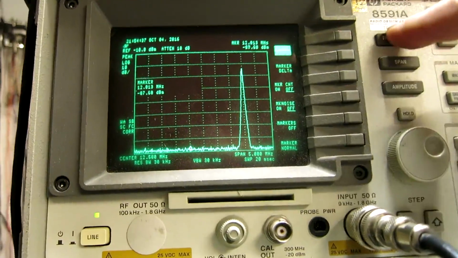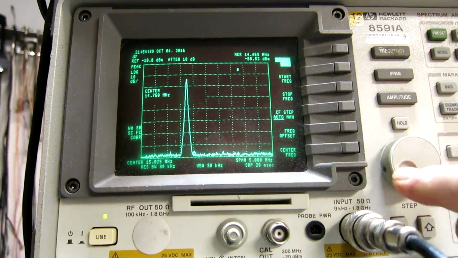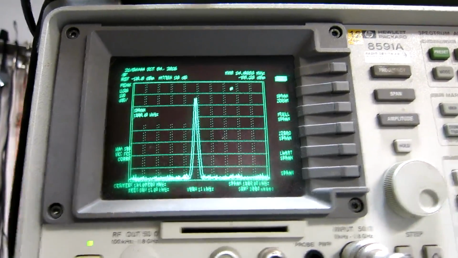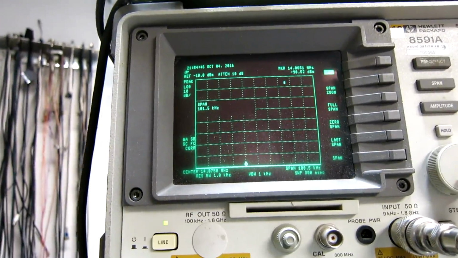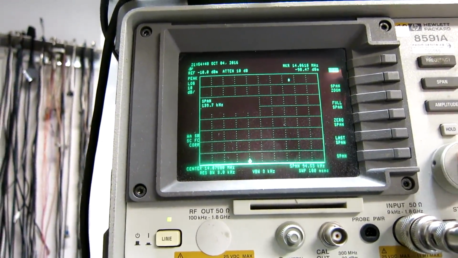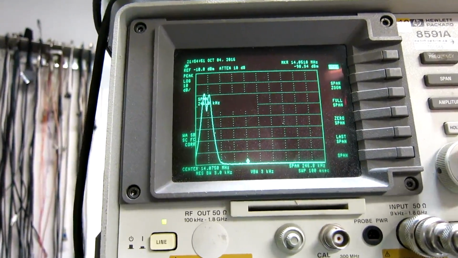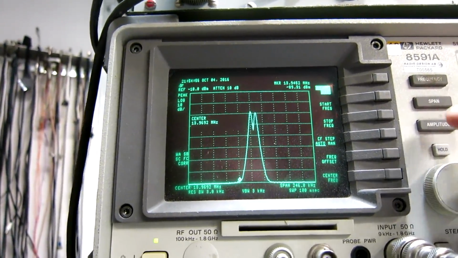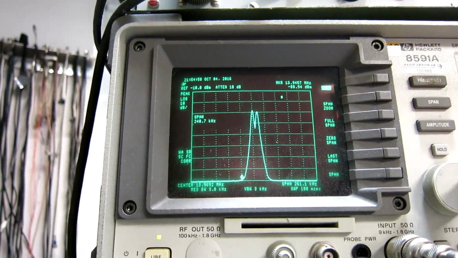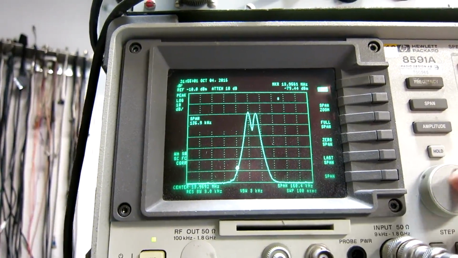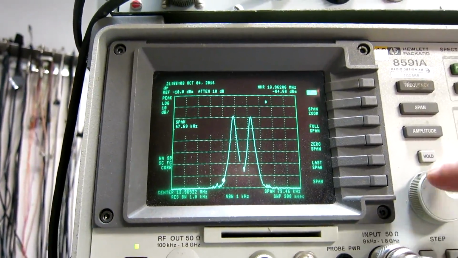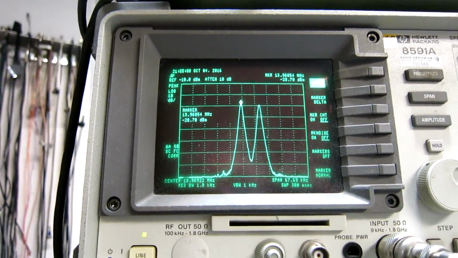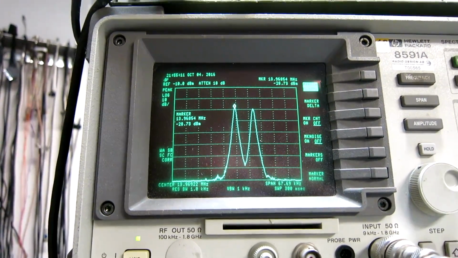And oops, span 100 kilohertz. And the level here is minus 29 dBm.